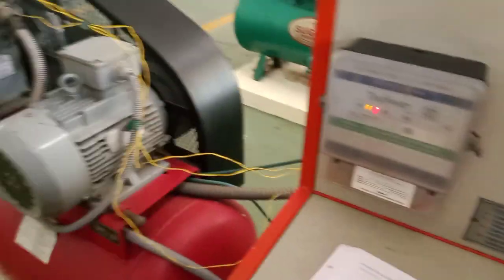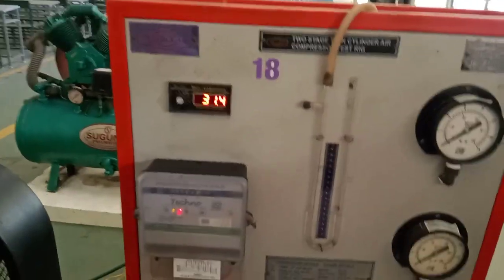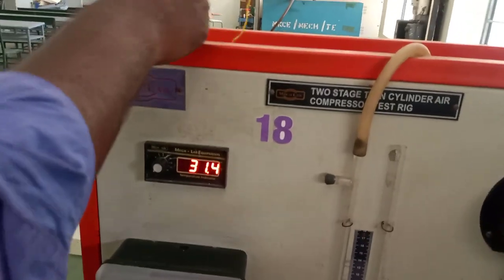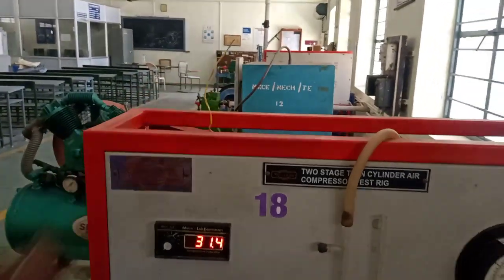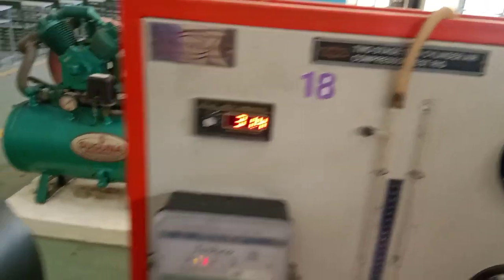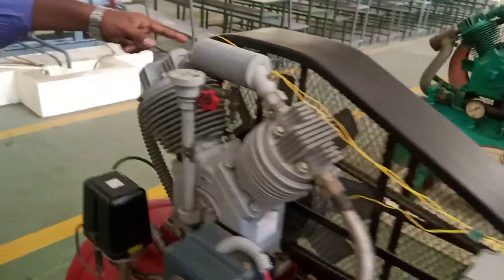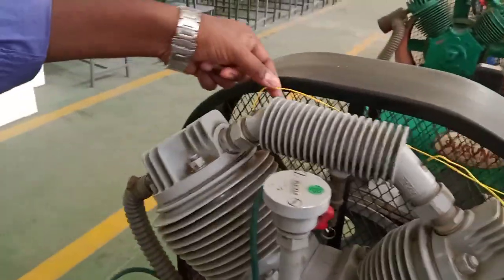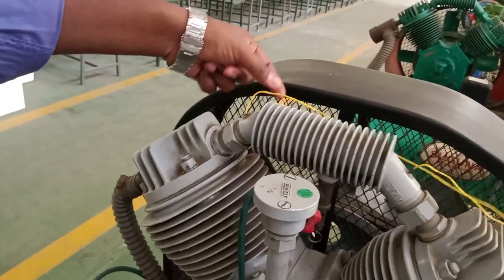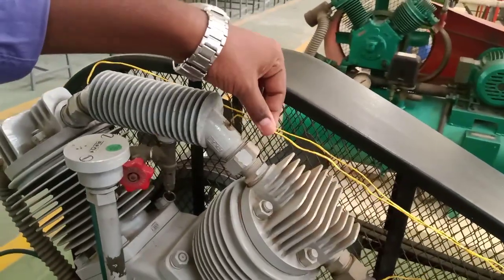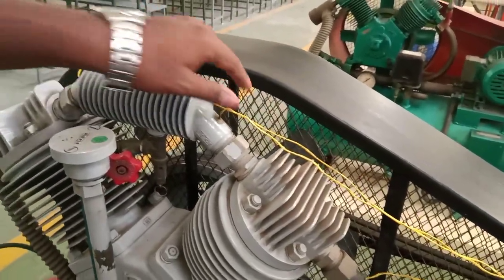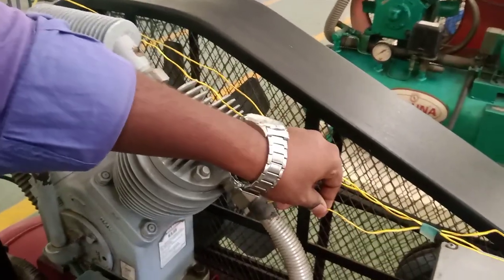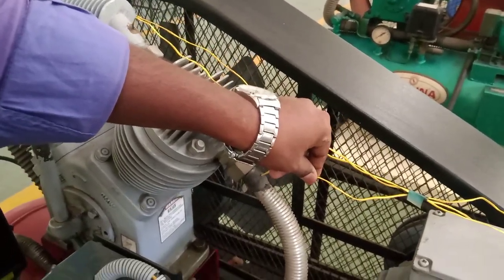The temperature of atmospheric air can be taken from this thermocouple, and the temperature of air after the first stage of compression will be taken from this thermocouple. The temperature of air after passing through the intercooler is taken from this thermocouple, and the temperature of the air at the exit will be taken from this thermocouple.